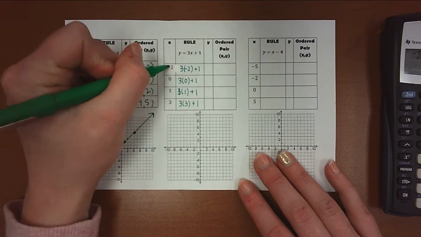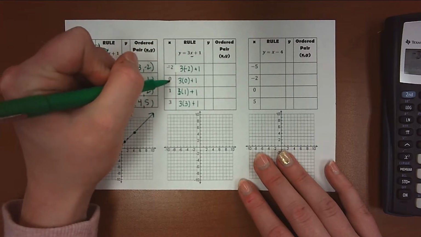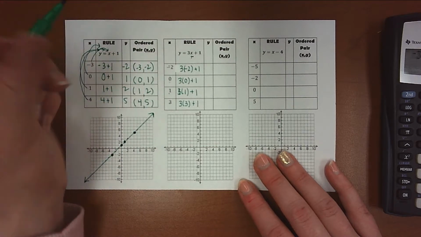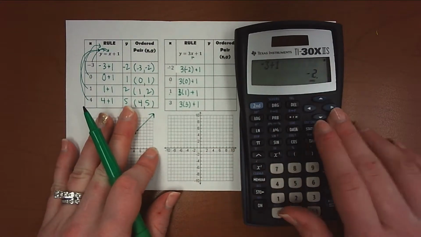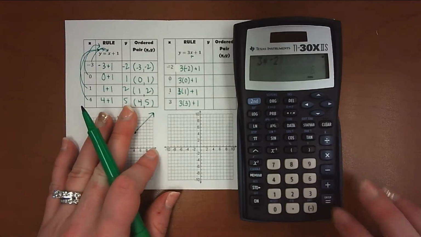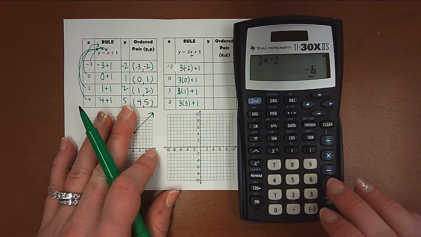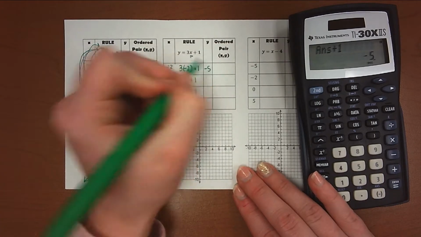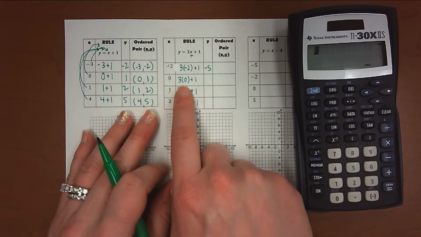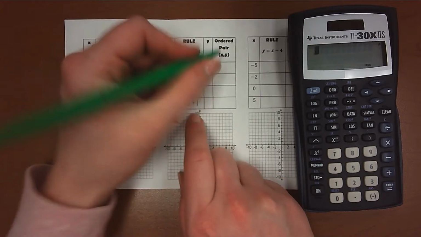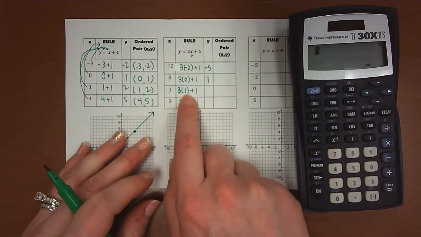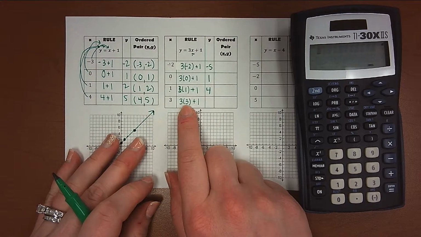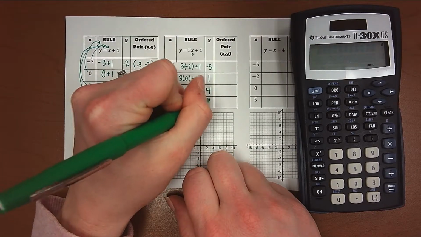So notice that I just took each of these x values and plugged them in for x. So each of them is going to be multiplied by 3, and then we're going to add 1. So if you want to use your calculator, 3 times negative 2 is negative 6. Negative 6 plus 1 is negative 5. So my y value here is negative 5. 3 times 0 is 0. 0 plus 1 is 1. 3 times 1 is 3, plus 1 is 4. And 3 times 3 is 9, plus 1 is 10.